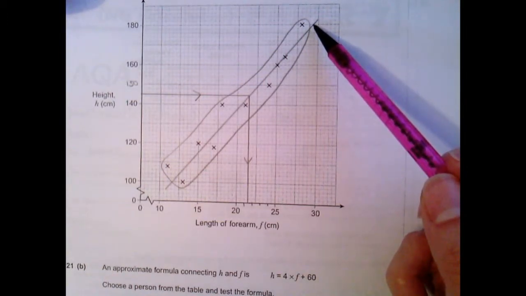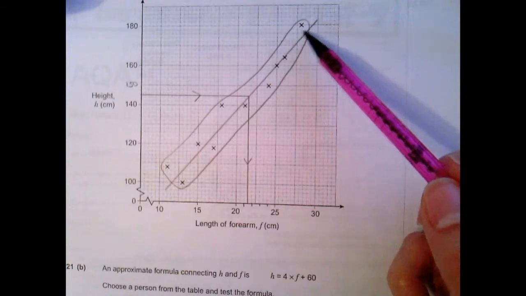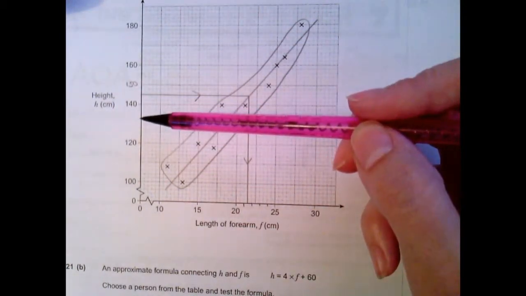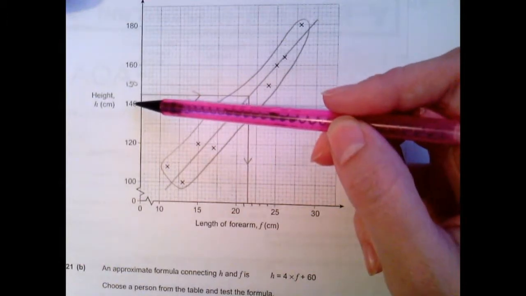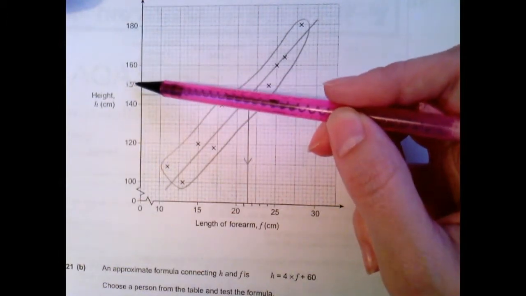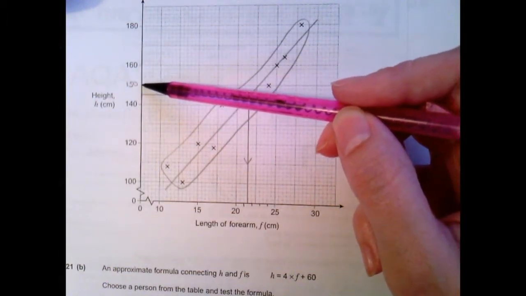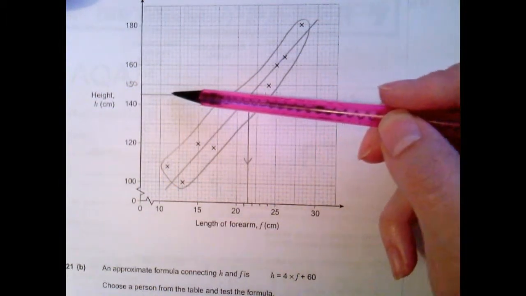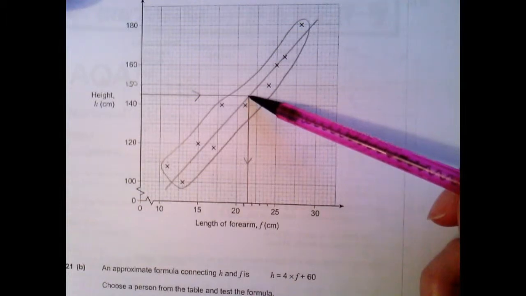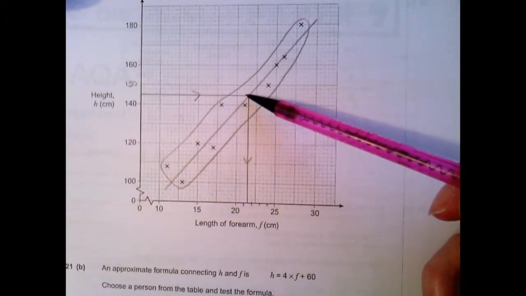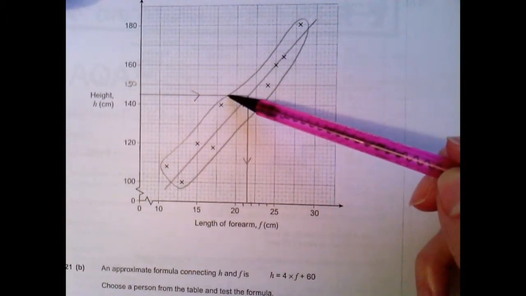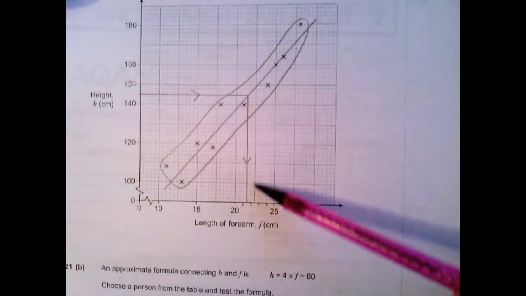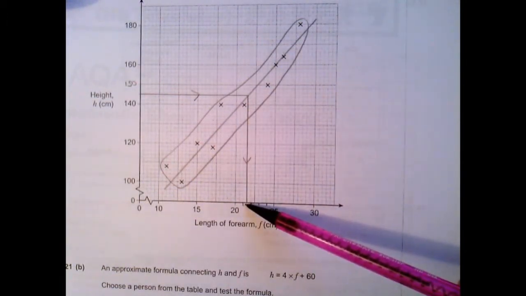And the person's height was 145. So if you go to height up the side and look to see where 145 is, so there's 140 and 160, so 150 would be halfway at that point. So for 145 you'd have to go across in the middle of the square, and you would need to have this line drawn in because it said for you to show your working out. So make sure that you don't just stop at the sausage, that you go straight over to the best fit line and then down to read off the length of the forearm.